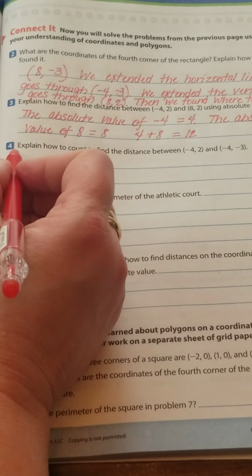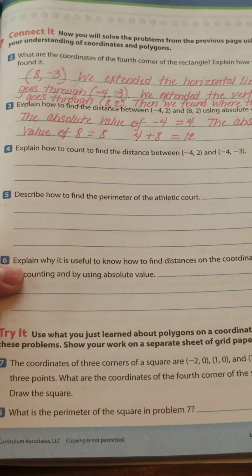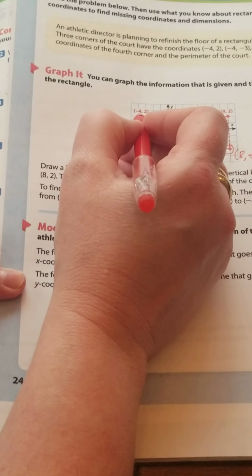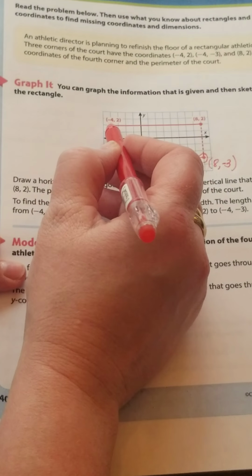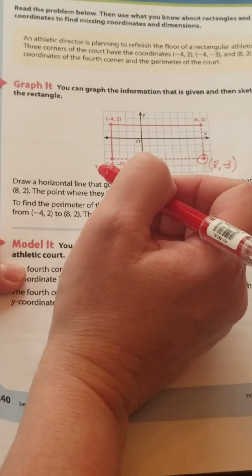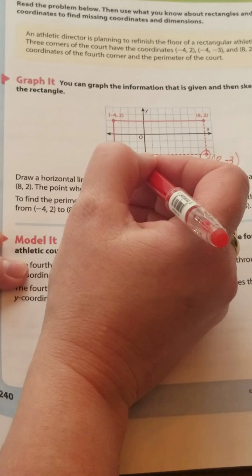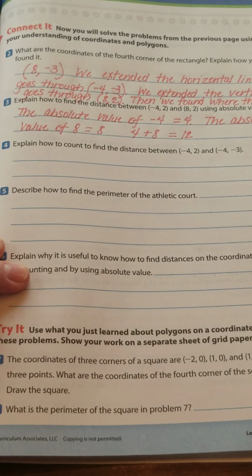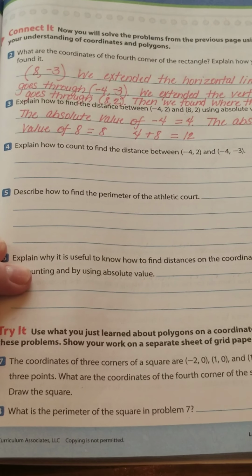Okay, let's take a look at number 4. And number 4 says, explain how to count the distance between -4, 2 and point -4, -3. So it wants to know the distance between -4, 2, this point, and was it? Yes, -4, -3. It wants to know the distance between those 2 points. How do you do that? By counting, you just count them up. 1, 2, 3, 4, 5. So, because both coordinates have the same x coordinate, you just count the units between the points.